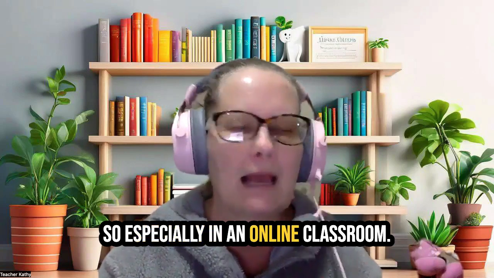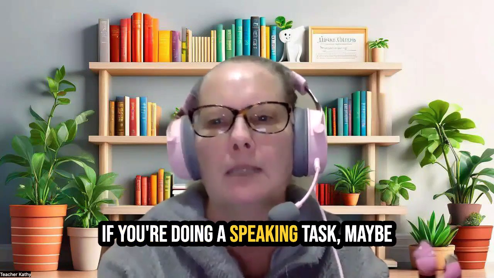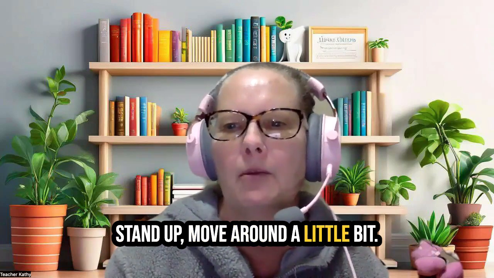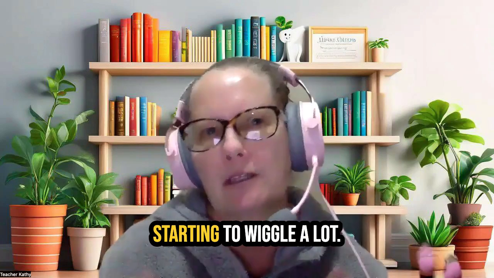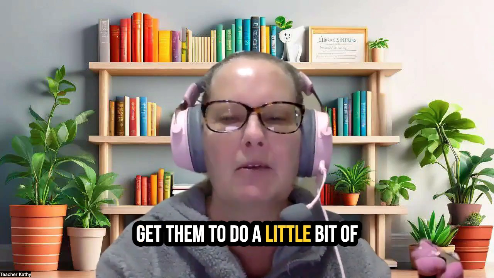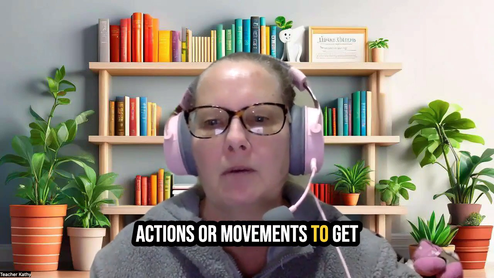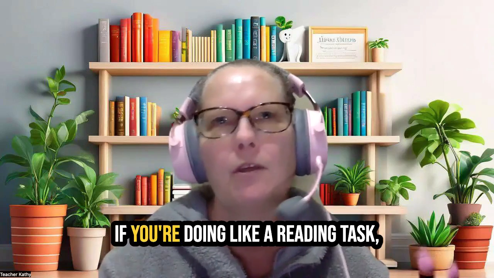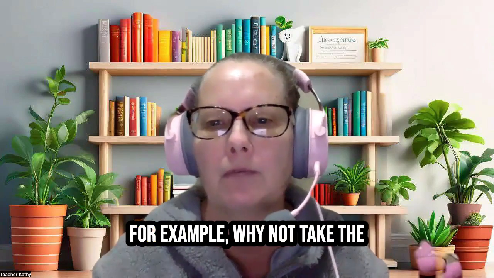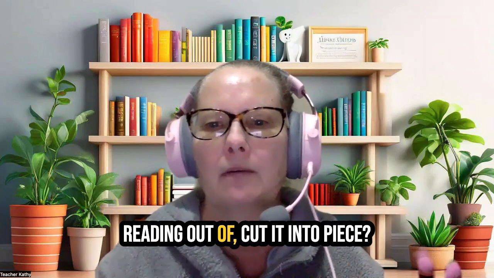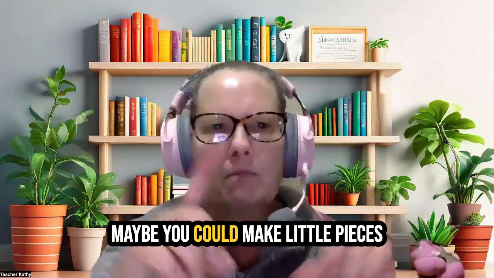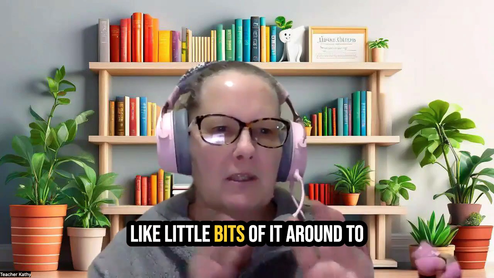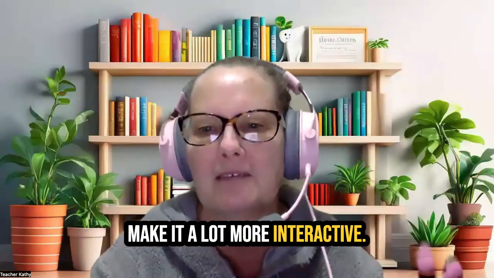Especially in an online classroom, if you're doing a speaking task, maybe you can even get your students to stand up and move around a little bit, especially if you can see they're starting to wriggle a lot. Get them to do a little bit of actions or movement to get them to refocus into the lesson. If you're doing a reading task, for example, why not cut the reading into little pieces, so that the student can see little bits of it around, to make it a lot more interactive.